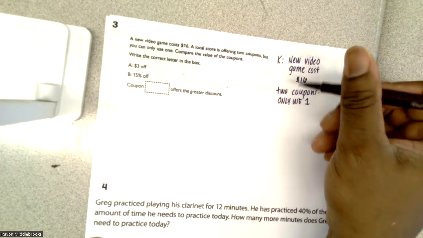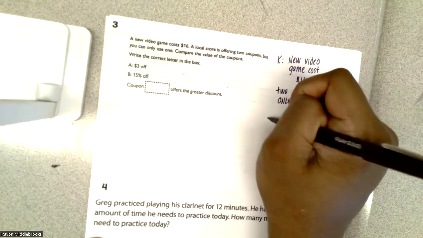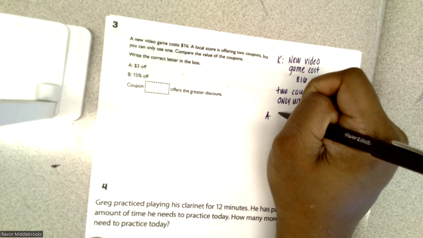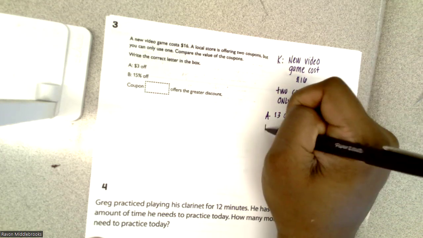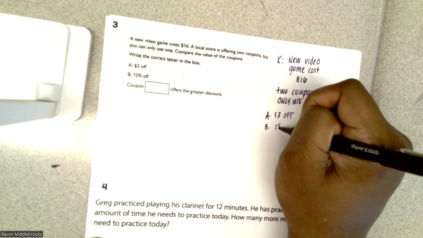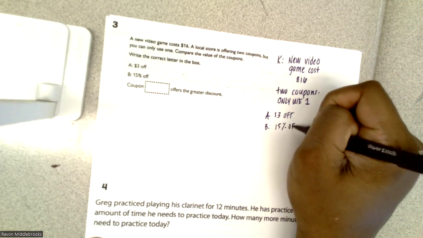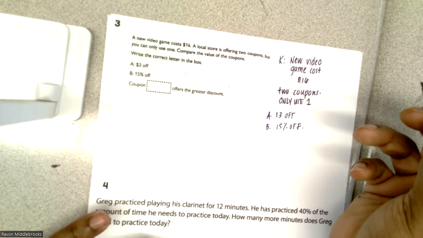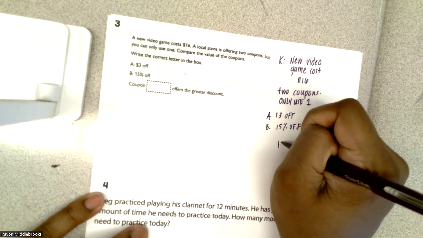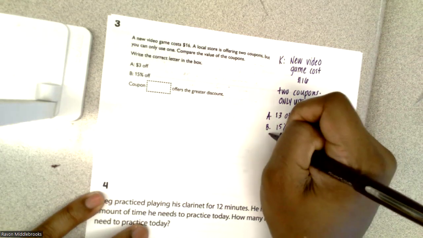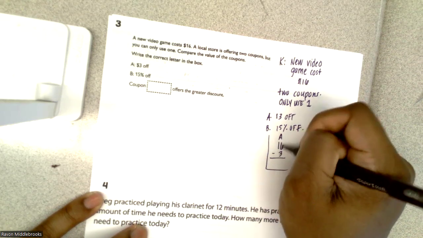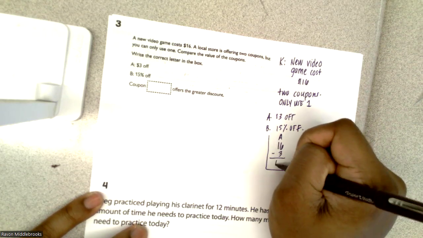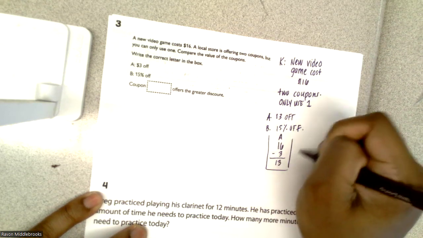Okay, so compare. Coupon A says $3 off, and coupon B says 15% off. Well, if the total is 16, let's look at coupon A. The total is 16 and it's $3 off. So if she uses coupon A, it'll be $13.